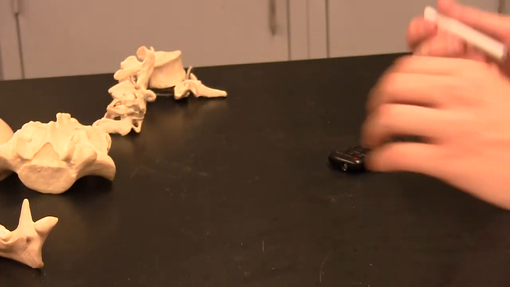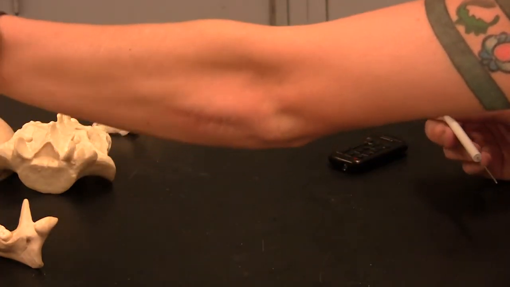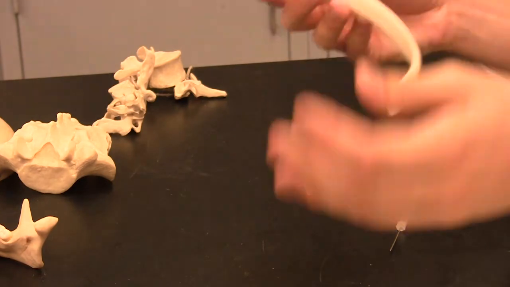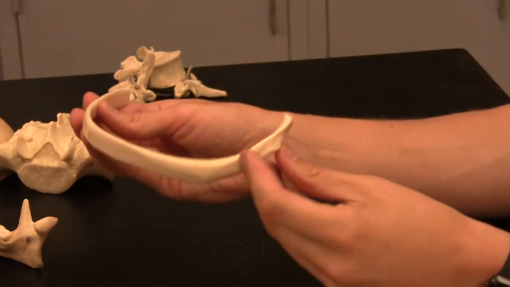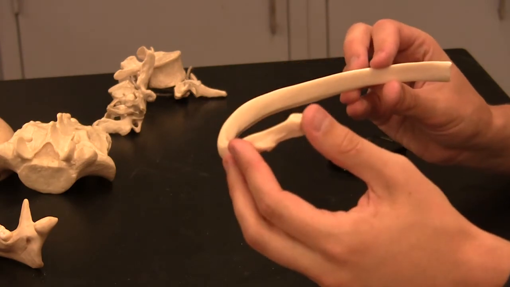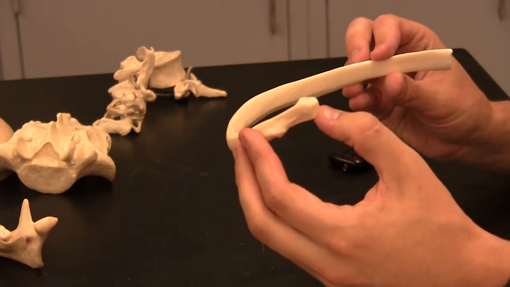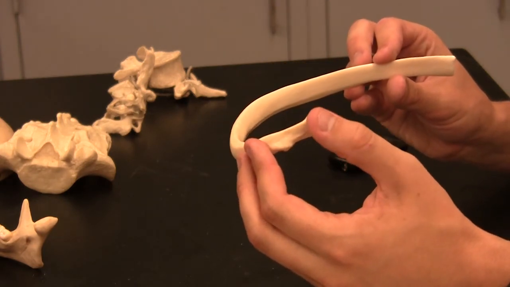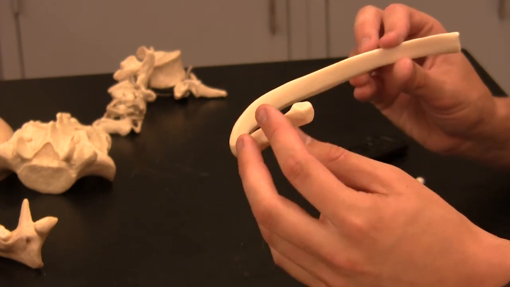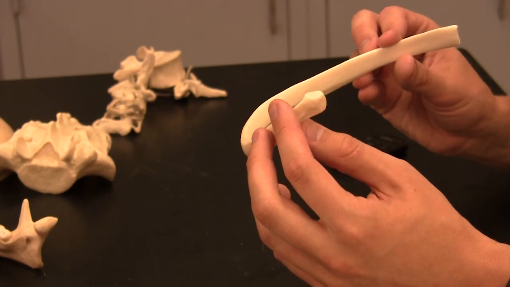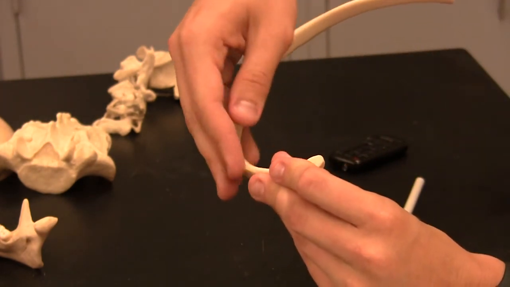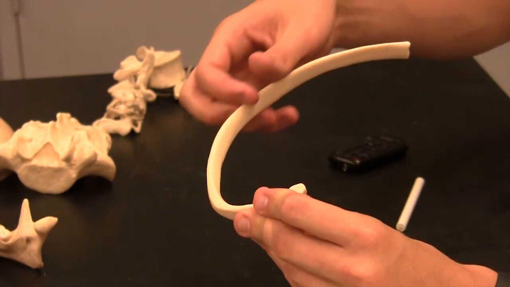And we're going to finish off the day by talking about a rib. So in my hands I have a rib. This section right here, you can see it comes to a point that I'm tracing with my thumb. That's going to be the head of the rib. Just underneath, it thins out a little bit. That's what we call the neck of the rib. All the rest of it is just going to be the body of the rib.